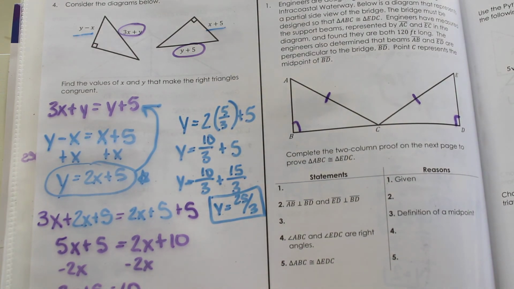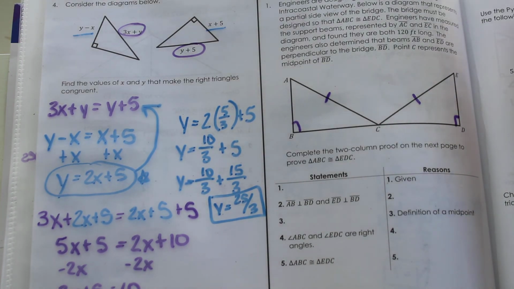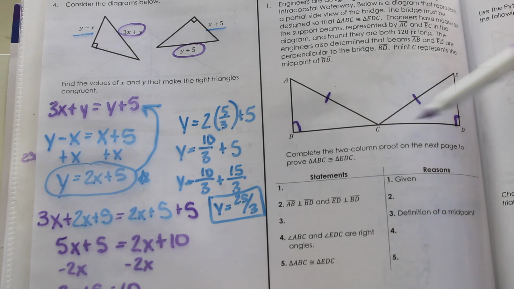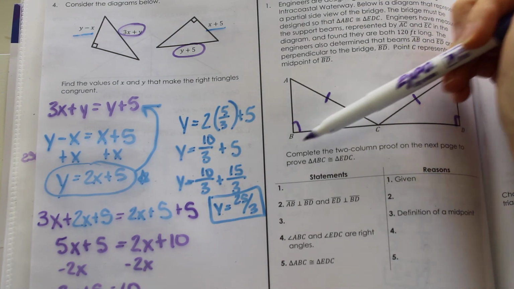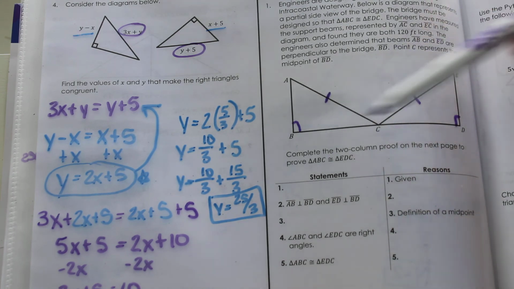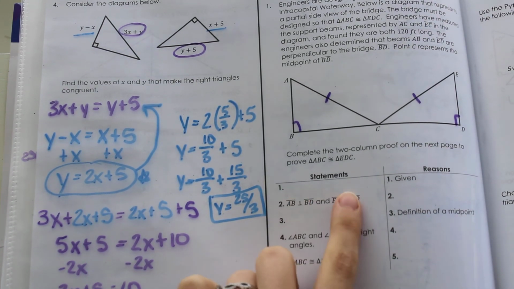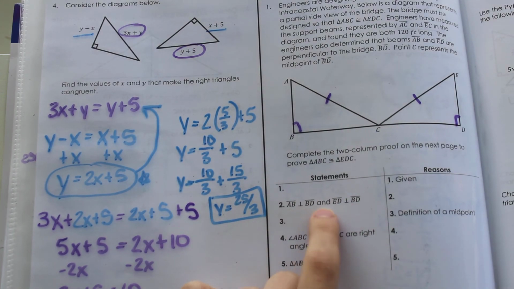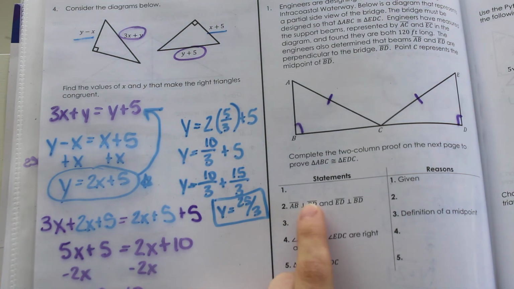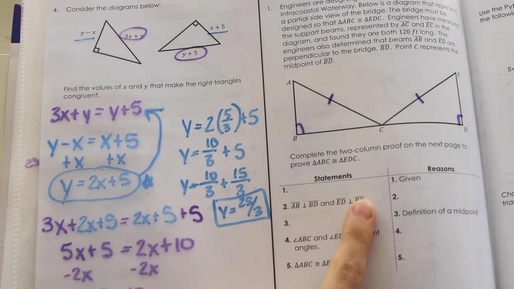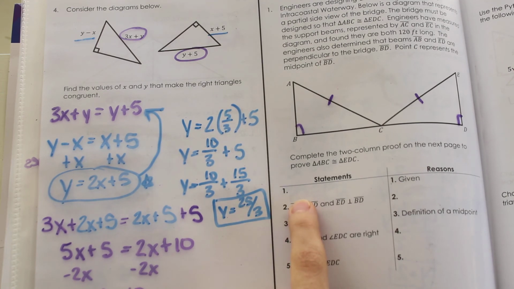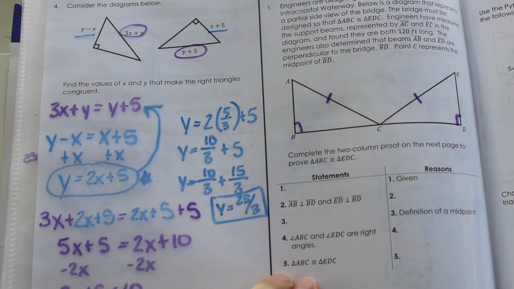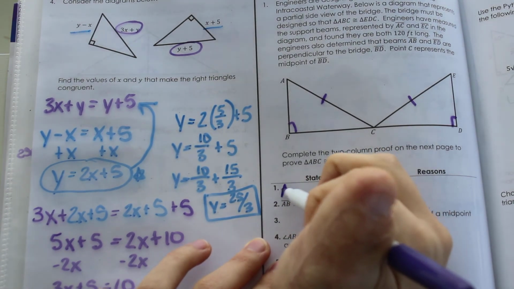So the first statement is going to be something that we're given. What information were we given in this long paragraph? Well, we labeled it as we went along, so we already know. We had that AC was equal to EC, and we were given that AB is perpendicular to BD, and ED is perpendicular to BD. So how do we know what to put in the statement for line 1 when we are given 2? Well, let's read the next one to see if they gave us one as well. Oh, they did. They gave us the perpendicular one. So we're going to include the other one in statement 1, which is that AC is congruent to EC.